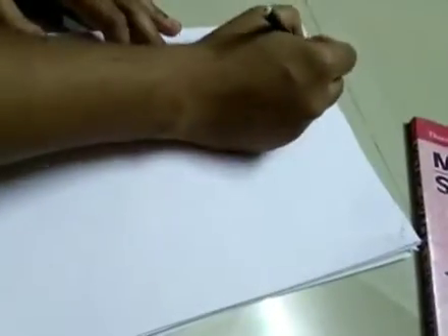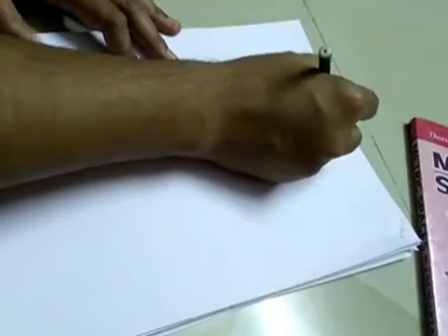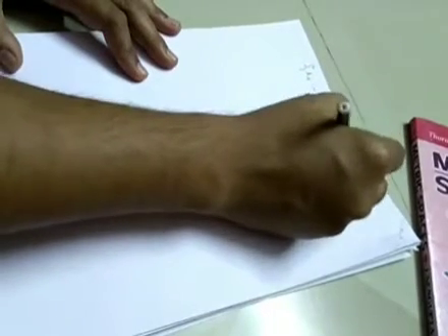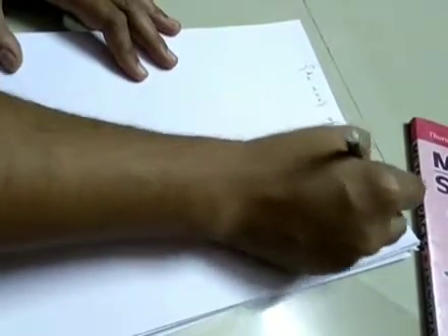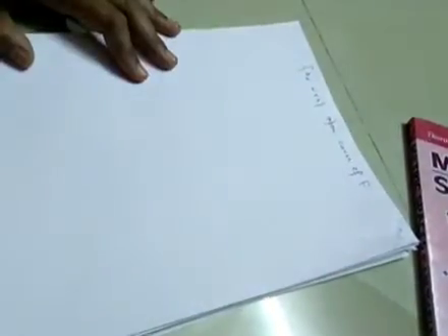Now, first, let {A_alpha : alpha belongs to Lambda} be an open cover of F. We have to prove F is compact. That means this open cover must have a finite subcover.